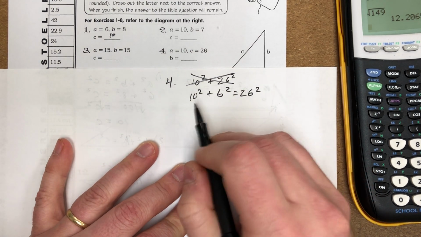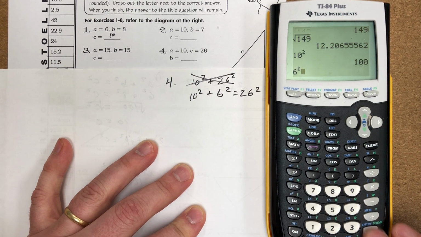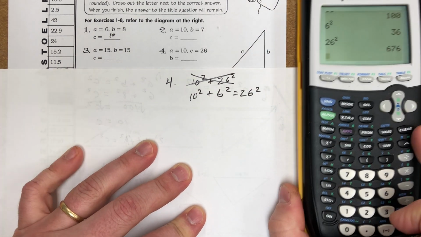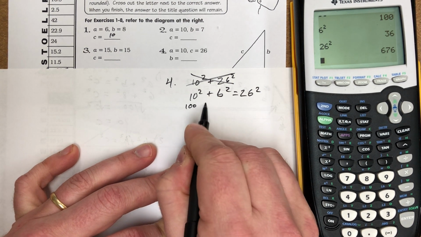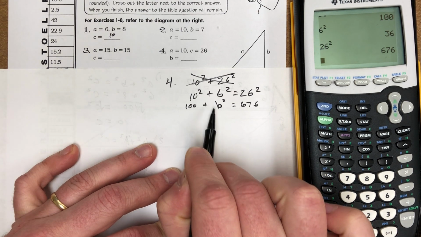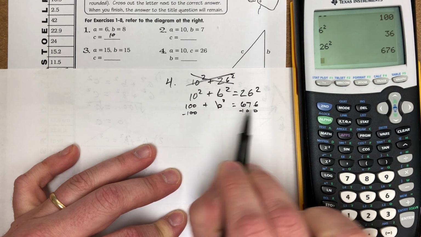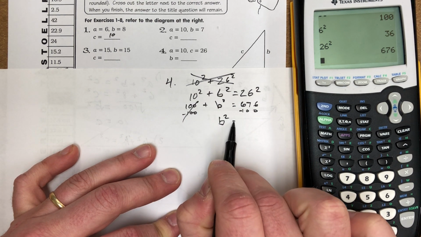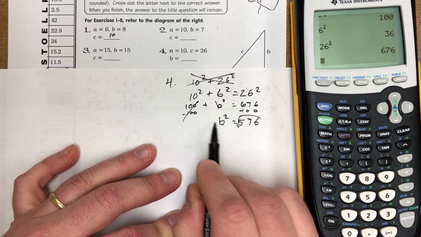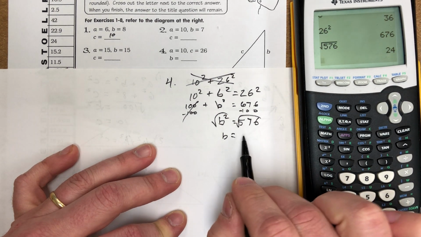So now I do actually want to find out what 10 squared and 26 squared are separately. All right, so I'm gonna say 100 plus b squared is equal to 676. So if I wanna find out what b squared is, I have to do two things. I gotta subtract the 100 first. And now it says b squared is equal to 576. So now I can take the square root and get b is equal to the square root of 576, which is exactly 24.